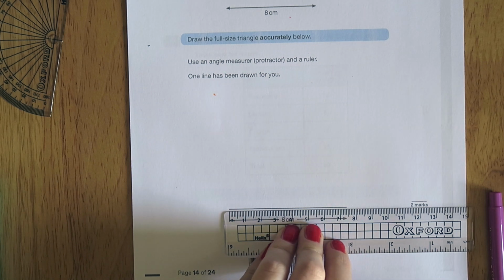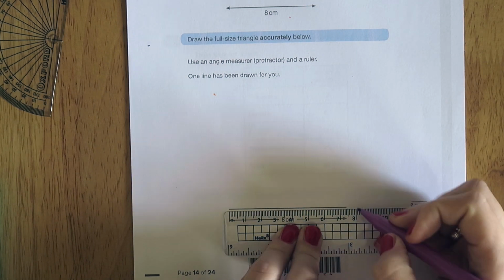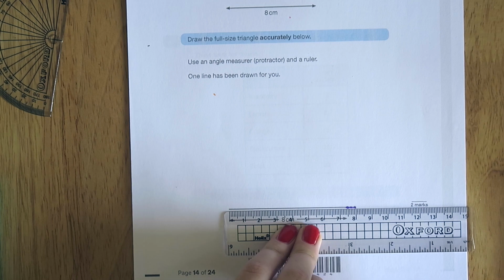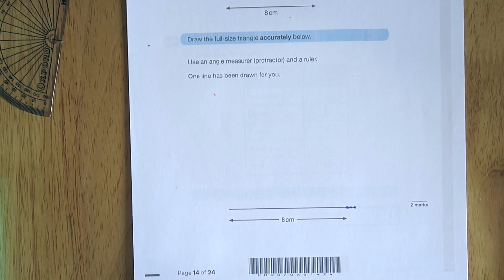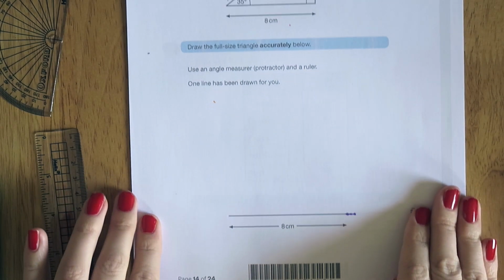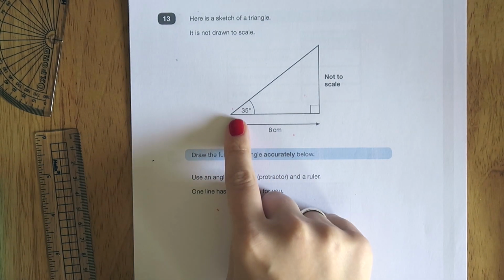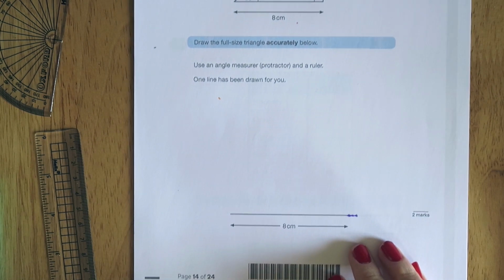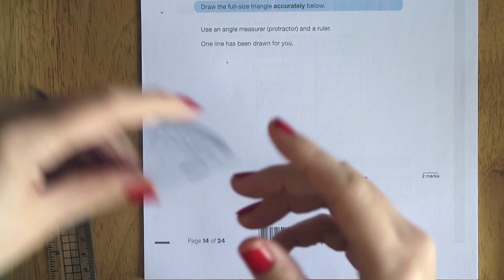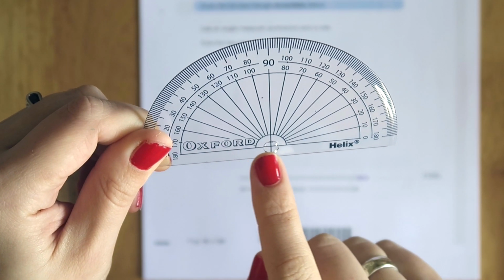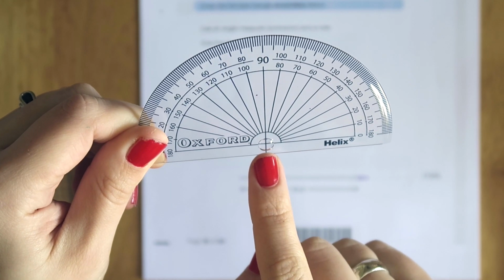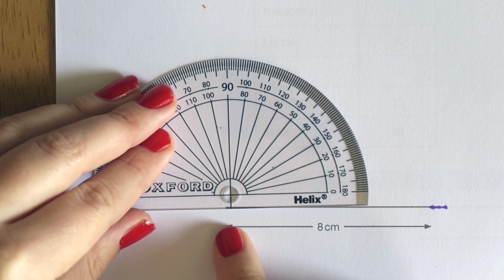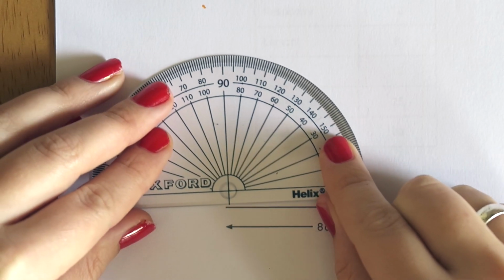So to start with, the first thing I'm going to do is just extend that line to the 8 centimetre mark, as we do want to draw this triangle accurately. So looking back at the original sketch, it says that this angle on the left needs to be 35 degrees. So that's where I'm going to start with mine. So we're going to use the protractor. This line here at the bottom intersects with a vertical line there. So I'm going to place this cross here on the end of the line where we want the angle to be.